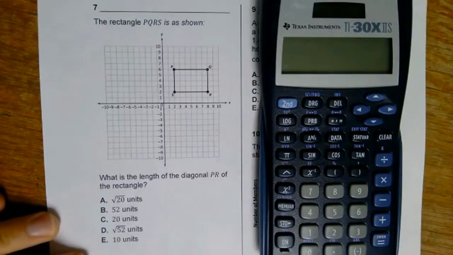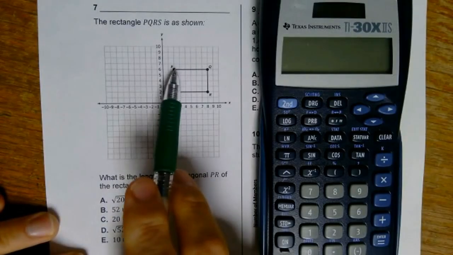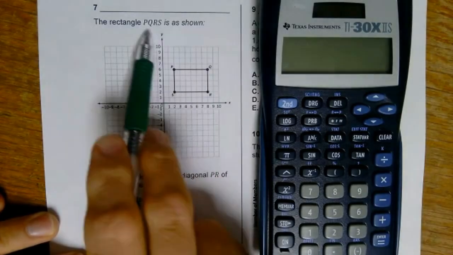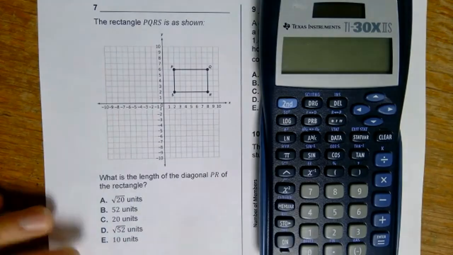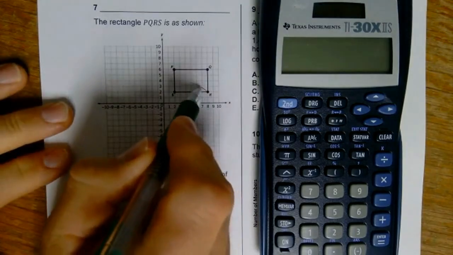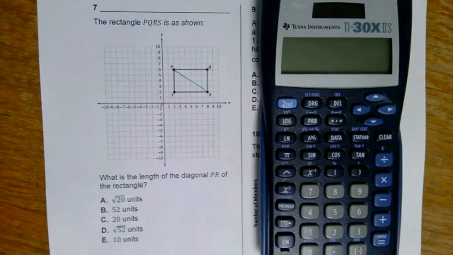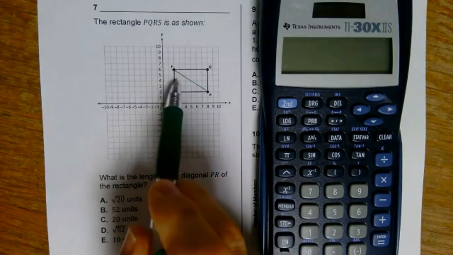Question number 7 is having us look at the rectangle PQRS. And the goal is to find the length of the diagonal PR. So the diagonal is drawn there. Again, there's lots of strategies to think about this question. One of the first things I want to think about is, well, how long is PS?